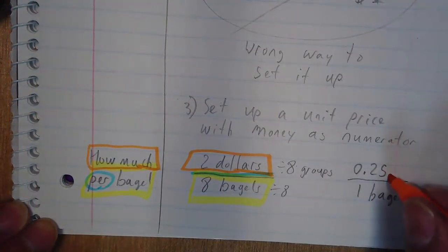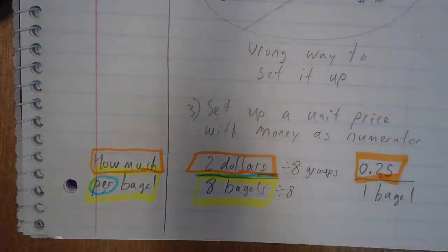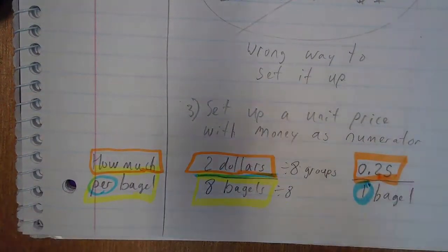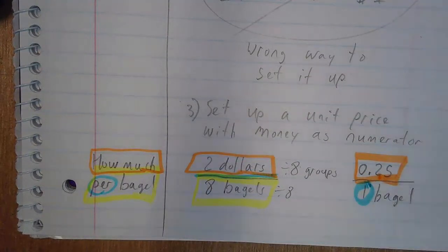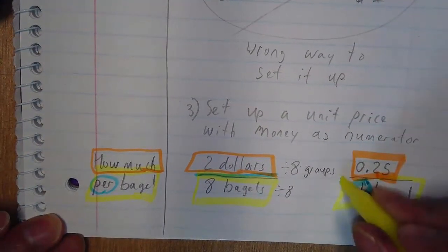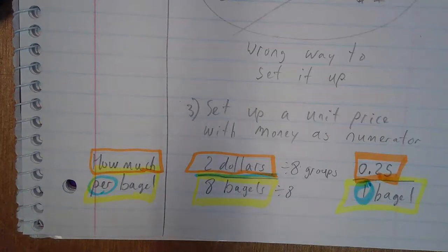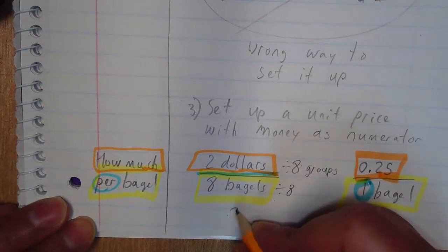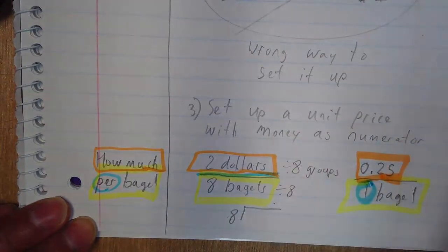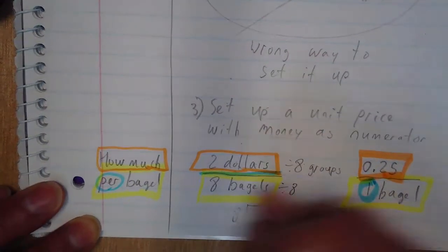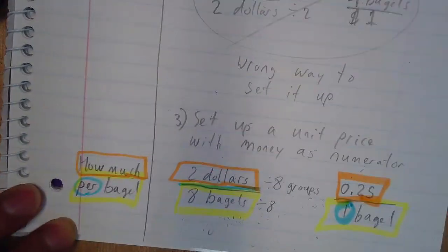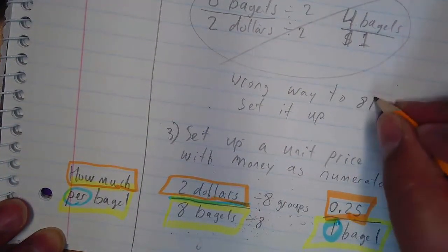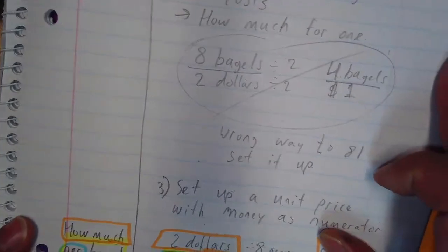Again, if you don't understand where I got the fraction from, you are in trouble. But when we get to fractions, I hope it makes sense. But you know what? Just for the sake of argument, I'm going to show you the math. $2 divided by 8. Nope, I'm not going to have space to do it there. I'm going to do it way up here. I hope you can follow along.